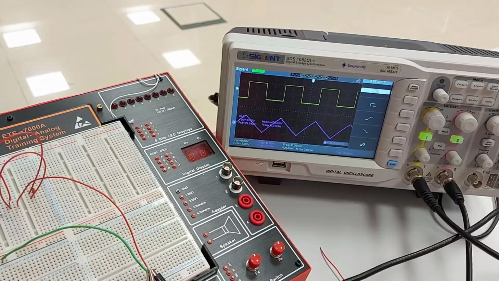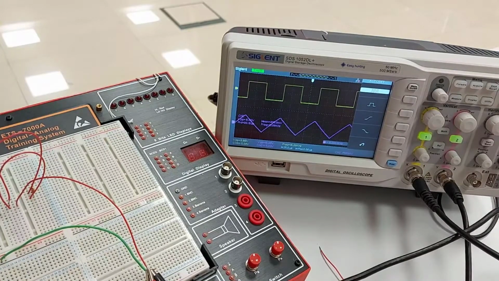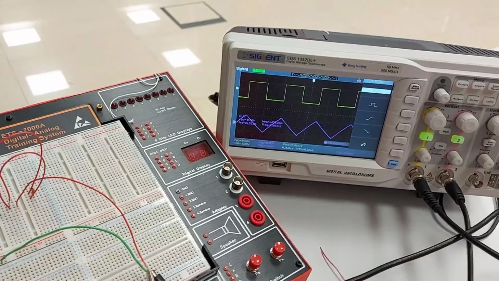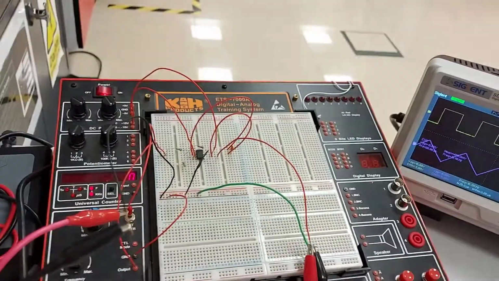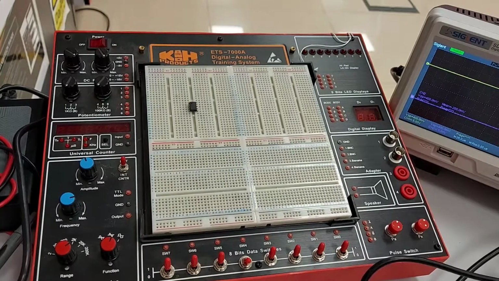Next thing you need to do, we're going to make a circuit for the differentiator. So take note of this, and we will do the differentiator now. Let us go to the differentiator circuit.